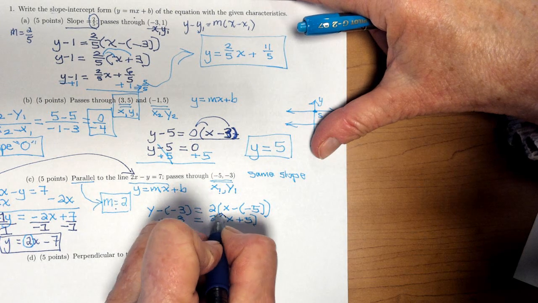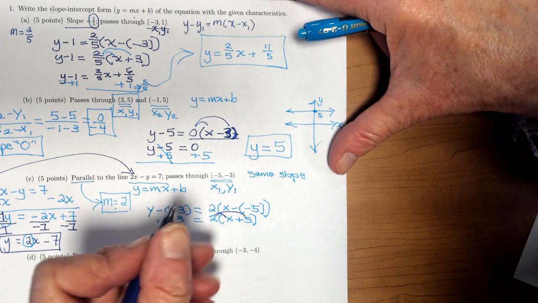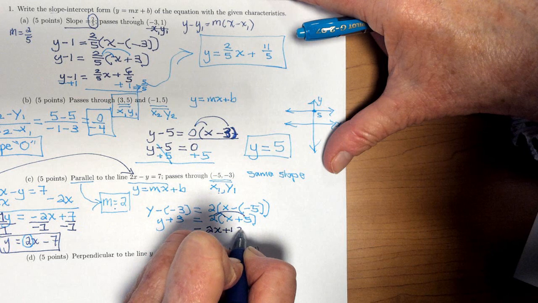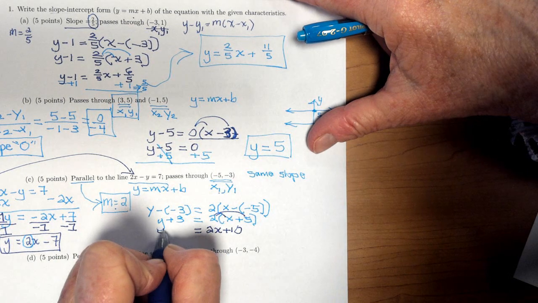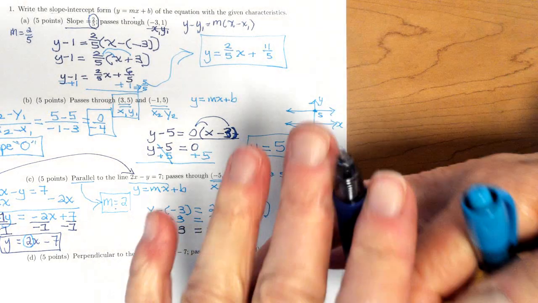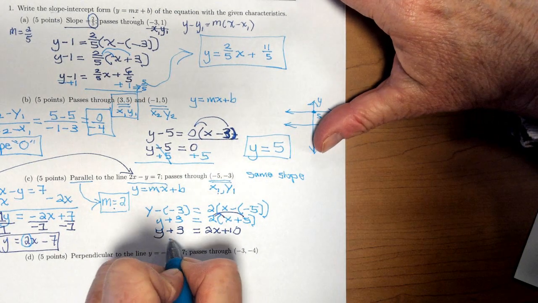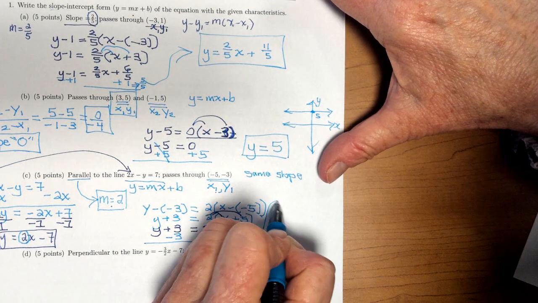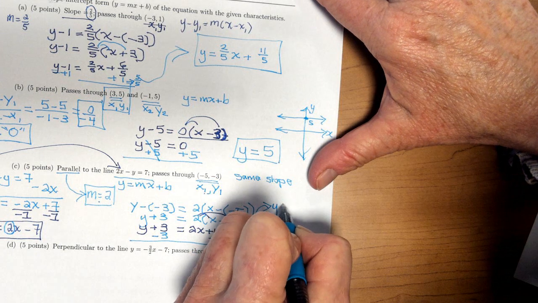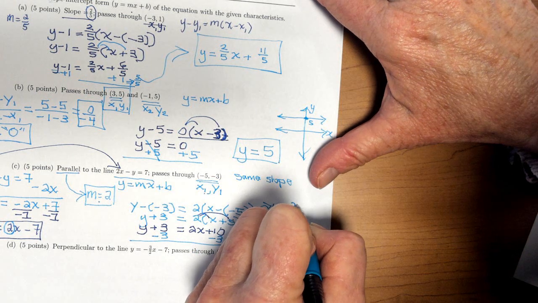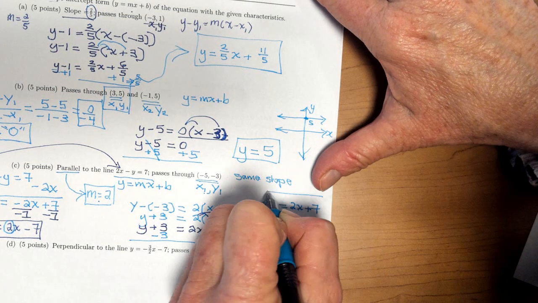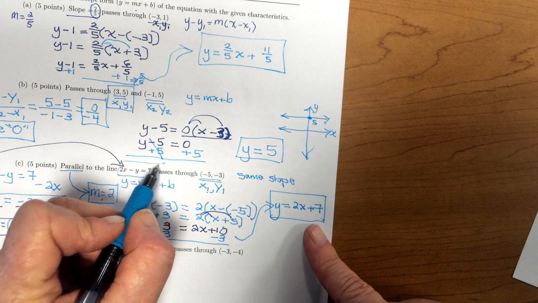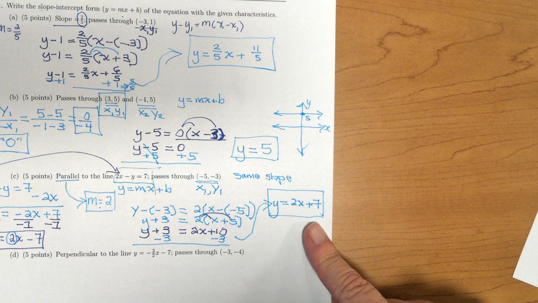So I'm going to distribute the 2 across with the x and the 5, and I'm left with 2x plus 10 on the right side, and I have y plus 3 on the left. Now I need to get it into y is equal to mx plus b by subtracting 3 from both sides, which leaves me with y is equal to 2x plus 7. And that is my equation that is parallel to 2x minus y is equal to 7.